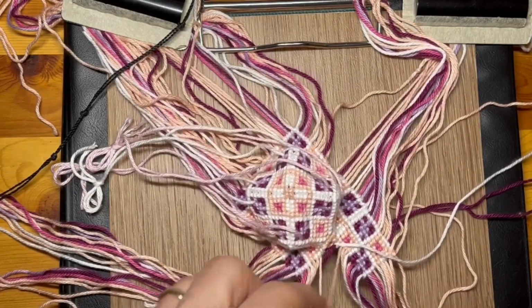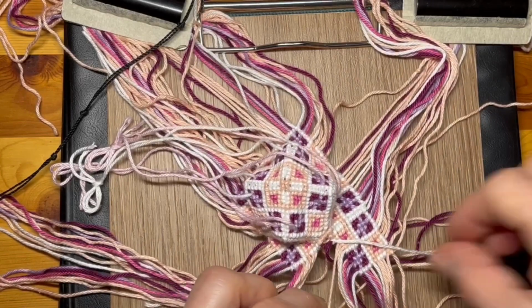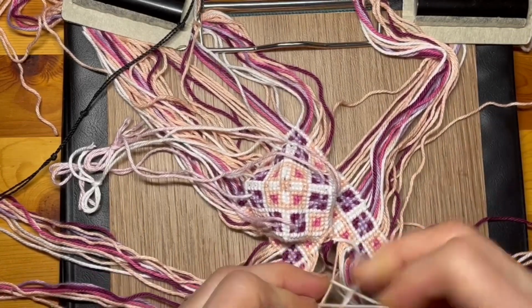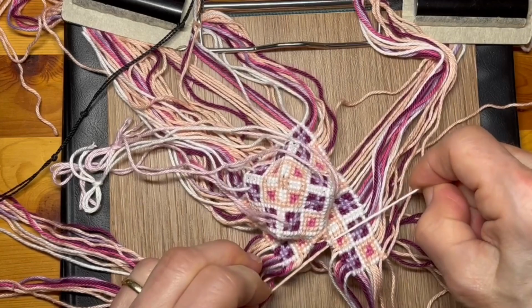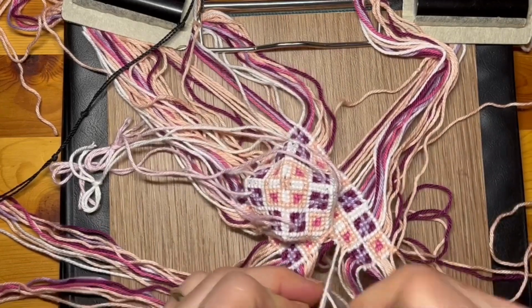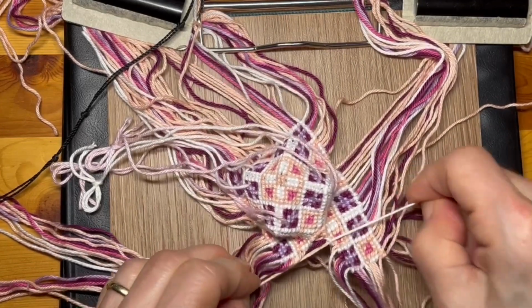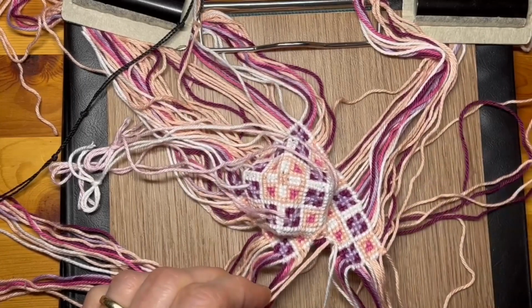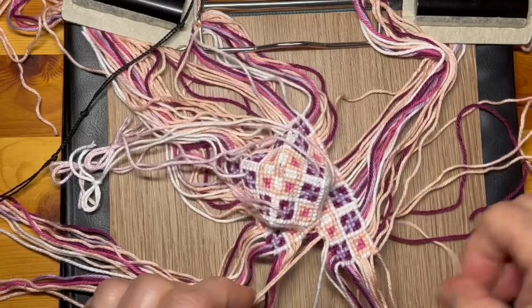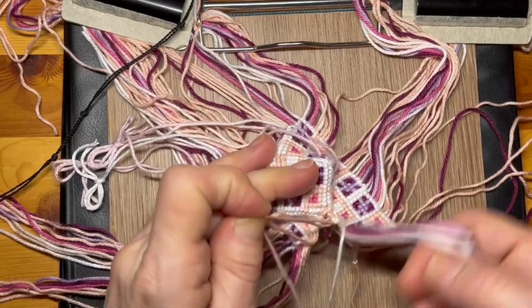When the join is completed, you can pull them all tight from the inside, put a serger knot on the ends, and then it will be a neat join.